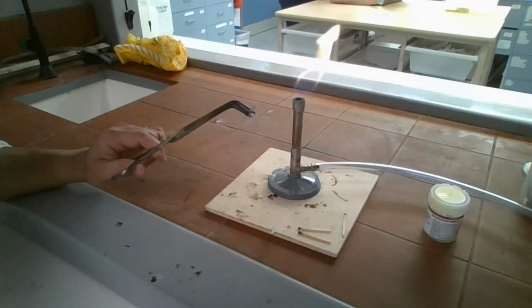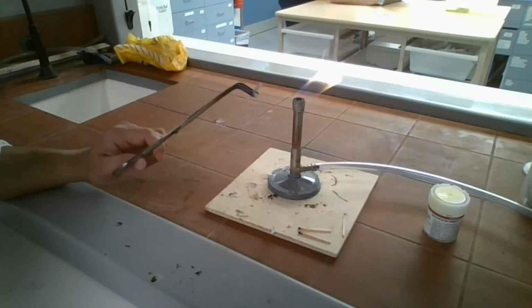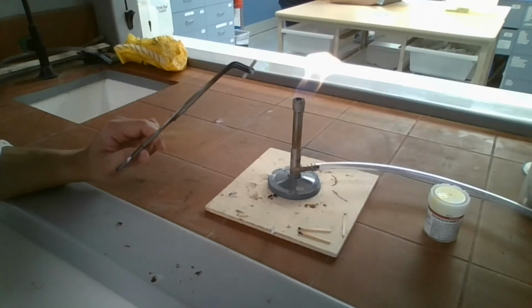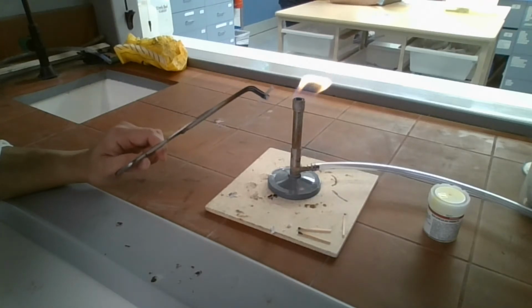During the reaction, a lot of light, which is energy, came out. So that's exothermic as well. A lot of heat also came out. So it's definitely an exothermic reaction.